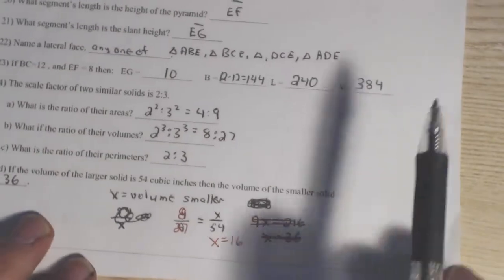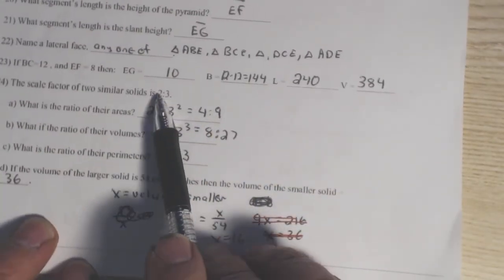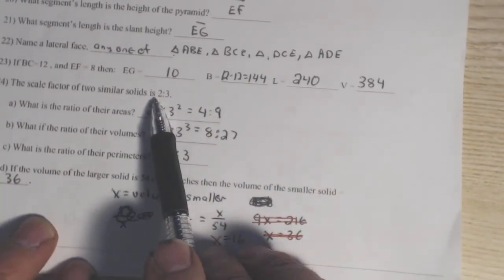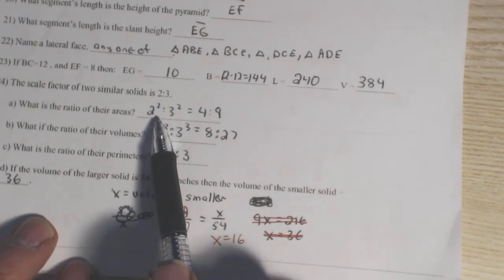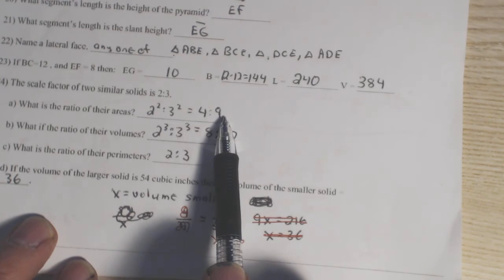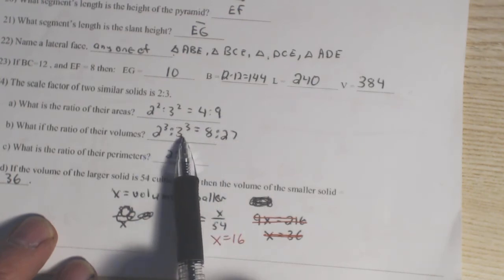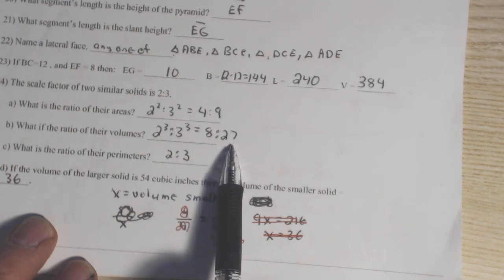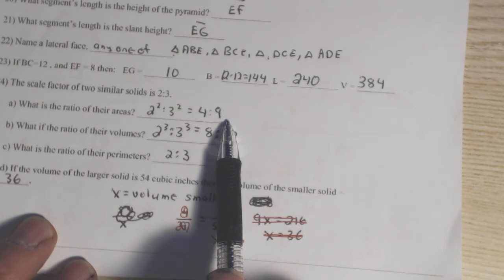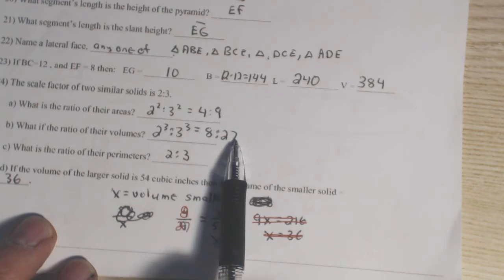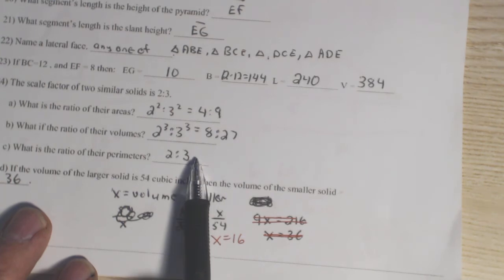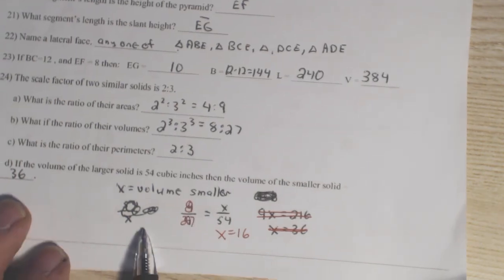Okay, this is just our rule that if the scale factor is 2 to 3 for similar solids, the ratio of their area will be 2 squared to 3 squared, 4 to 9. We just square the scale factor, and the ratio of their volumes would be 2 cubed to 3 cubed, which would be 8 to 27. You always cube. Think of area as square units. We're going to square the scale factors. Volumes are cubic units. We're going to cube the scale factors, and perimeter would just be the same as the scale factor.